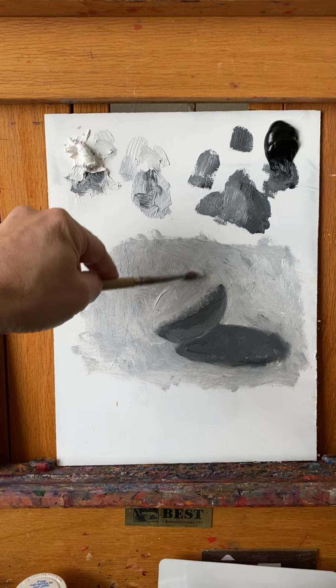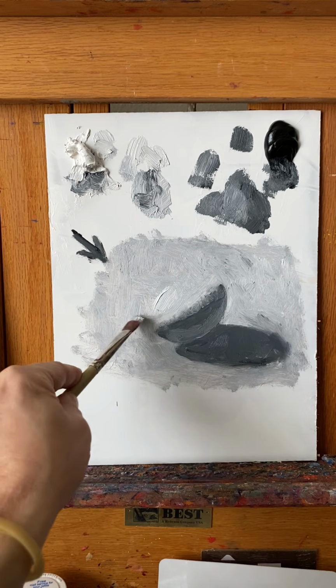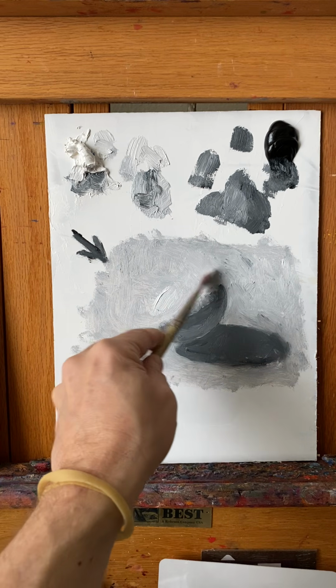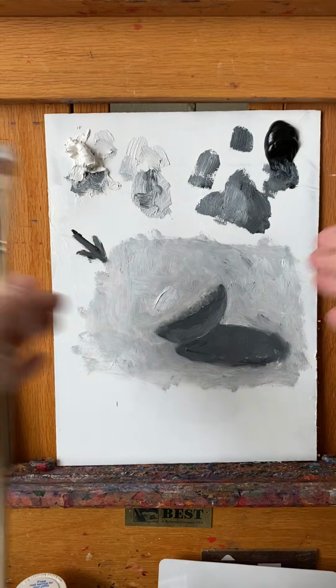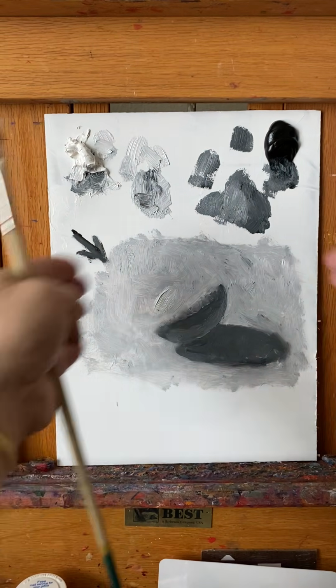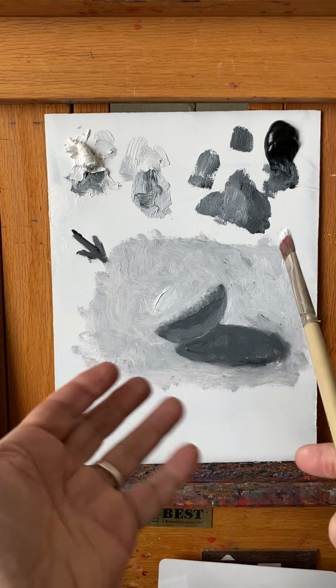notice that there are places where I've got soft edges. So for instance, this light shape in the background meeting the light shape on the egg, this is a wonderful place for a soft edge, and it creates a kind of unity for this whole shape where the egg isn't cut out. The egg is fully integrated into the painting.